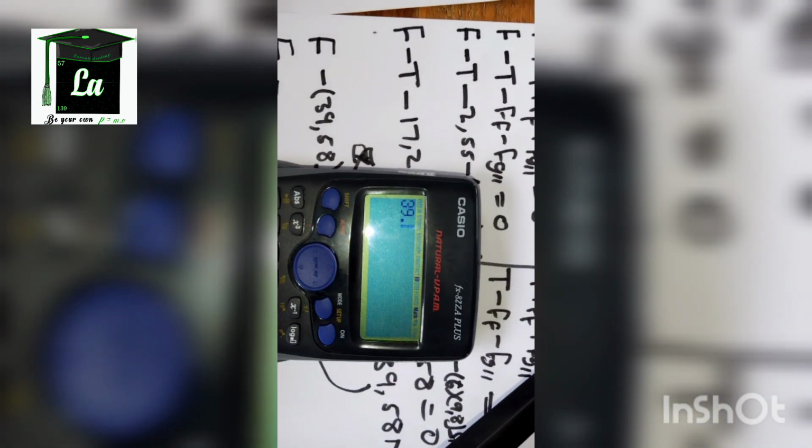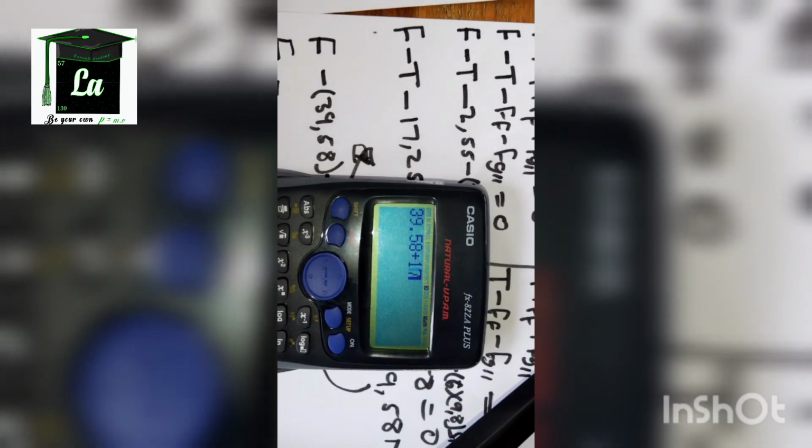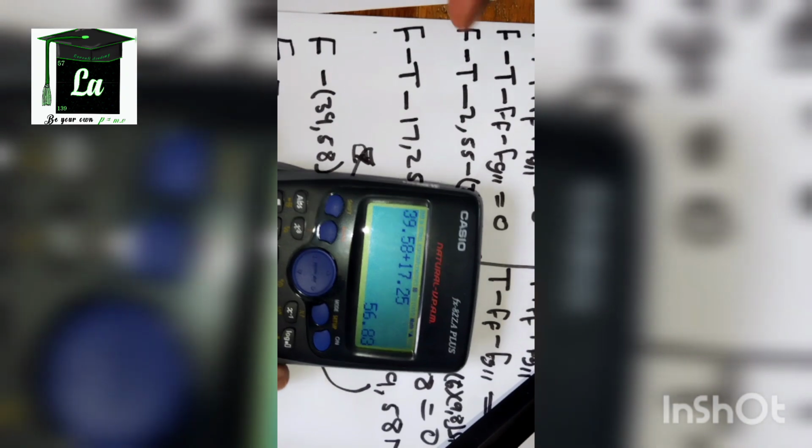Now I can find my F. It's minus, I say 39,58 plus 17,25. Then I get 56,83. Now you will see that my force is equal to 56,83 newtons. They wanted the magnitude, I give them the magnitude. If they wanted only the force and they did not specify the magnitude, I must also indicate the direction. The direction of this force will be up the inclined plane.